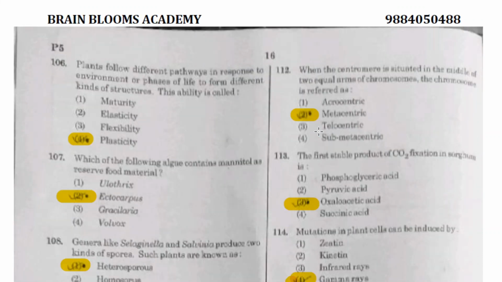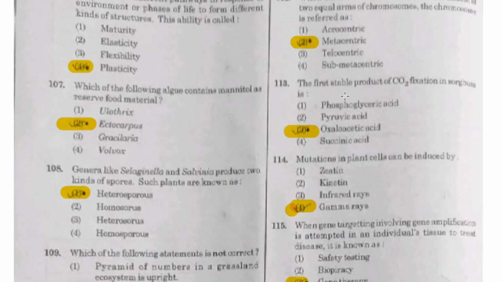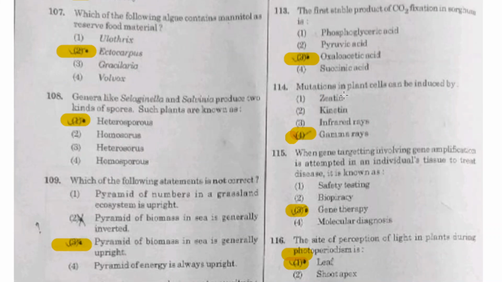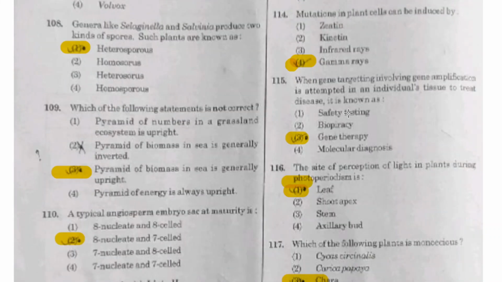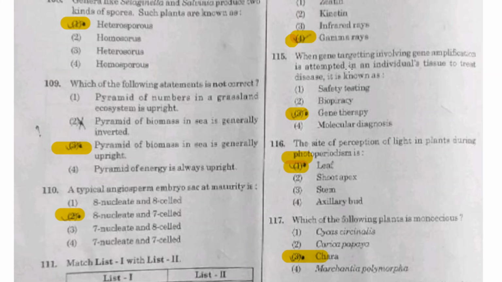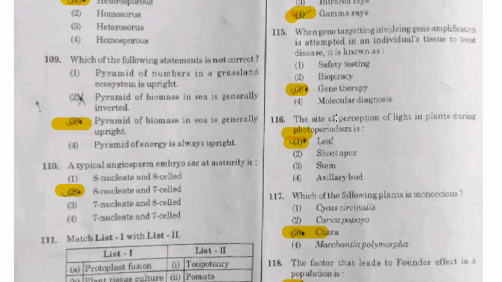And when the centromere is situated in the center, exactly the two equal arms, metacentric chromosome. And the first stable product of CO2 fixation in sorghum is oxaloacetic acid, C4 cycle. Mutation in plant cells can be induced by gamma rays. And when gene targeting involves gene amplification attempted in individual tissue to treat diseases, gene therapy. There is a slight doubt that they'll be using this condition for molecular diagnosis, but the amplification attempted to treat the disease, no, you can just go with gene therapy.